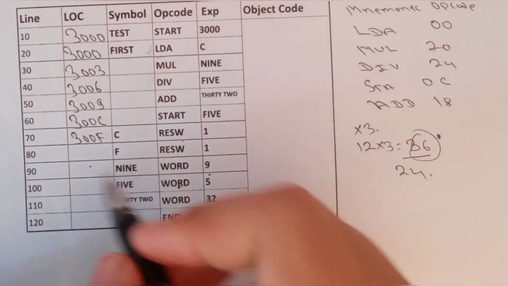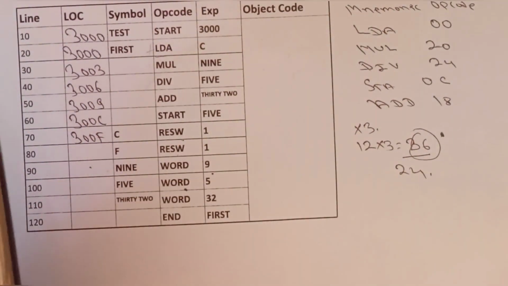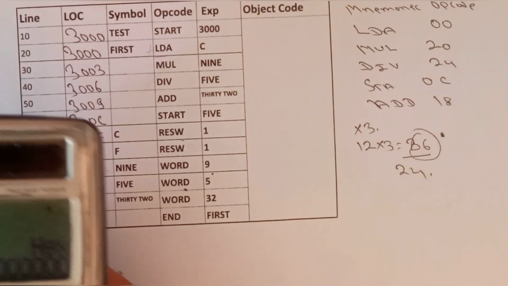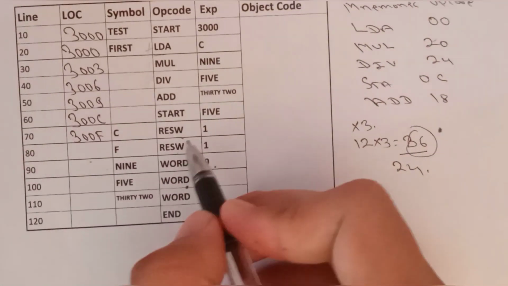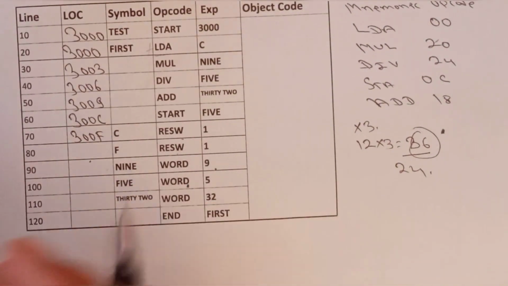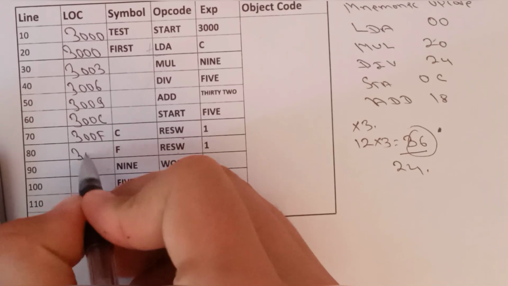Then we will add this 300F plus 24. So we will have written 3033, but here we have only 1. So if we add 300F plus 3, then it becomes 3012.